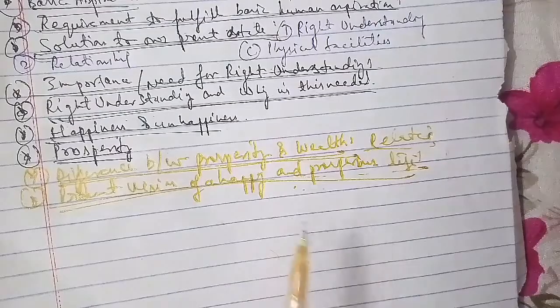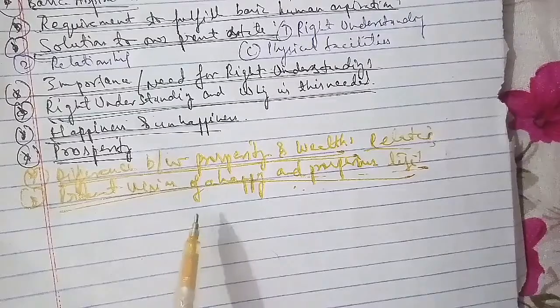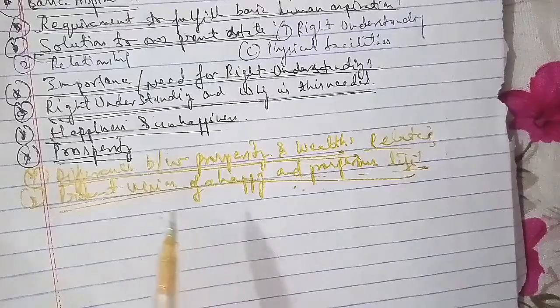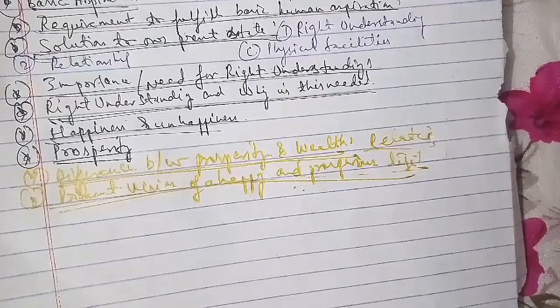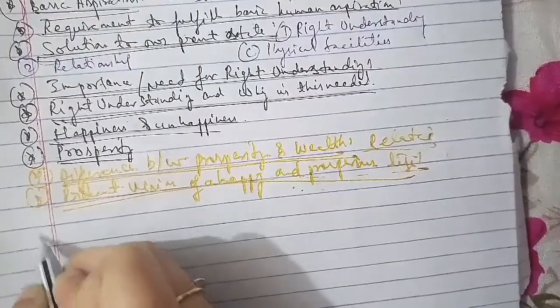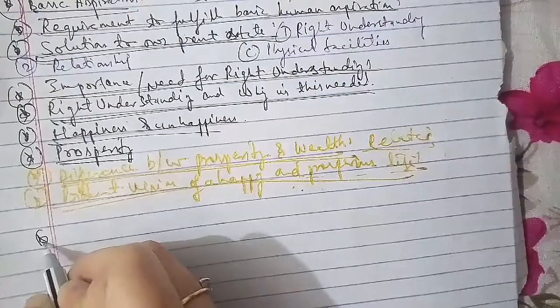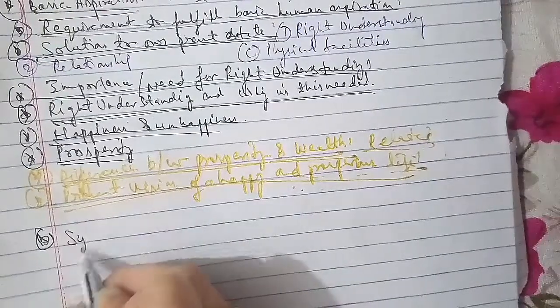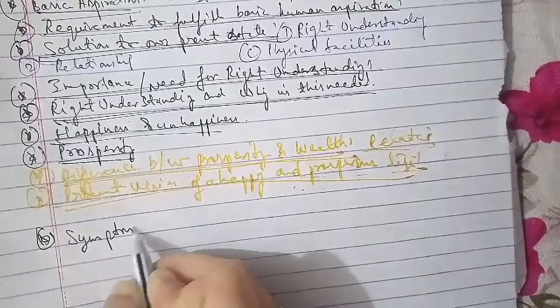Now we'll discuss the symptoms of a happy person, described briefly. That is what we had discussed, and you have to discuss this in a brief manner as well. So we go ahead here in detail.